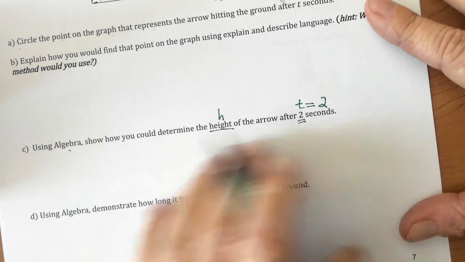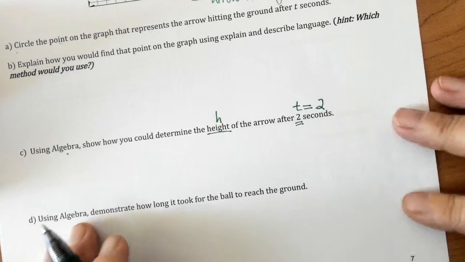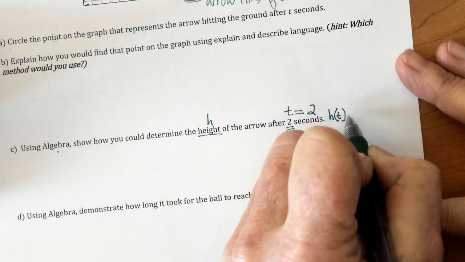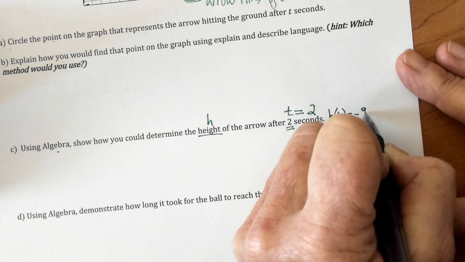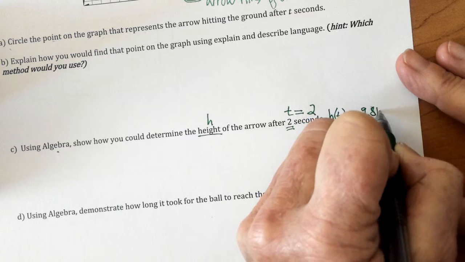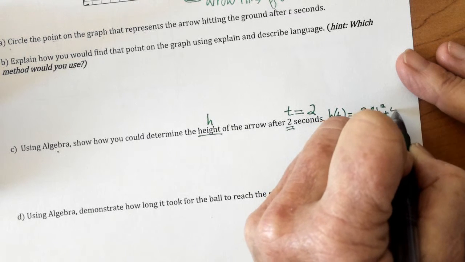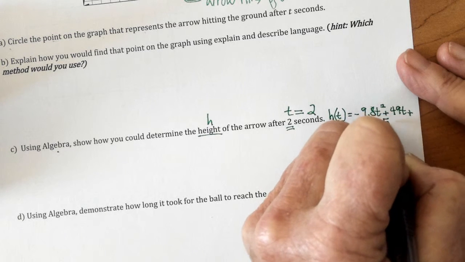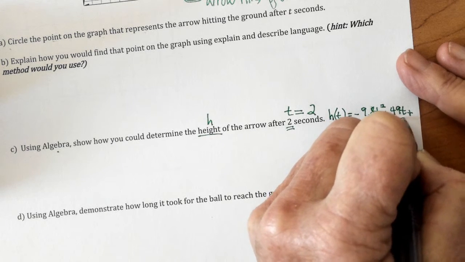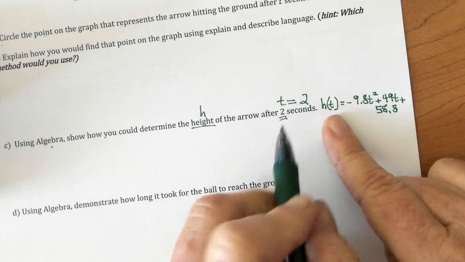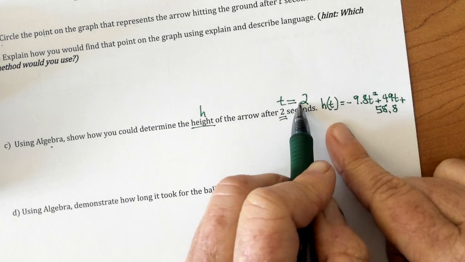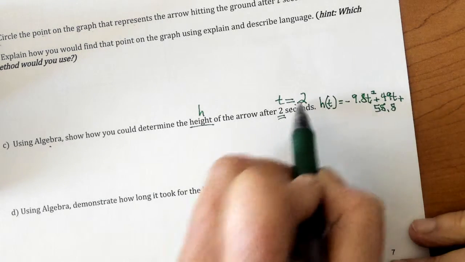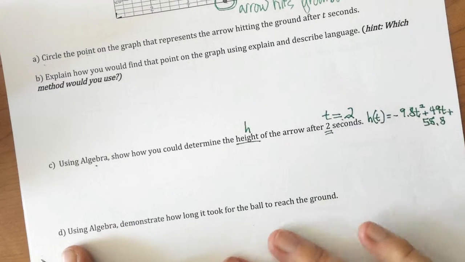So, I've got an equation. My equation is h of t is equal to negative 9.8 t squared plus 49t plus 58.8. So I want to know when t is equal to 2. So every place I see t, I'm going to substitute in 2. So this is what it looks like.